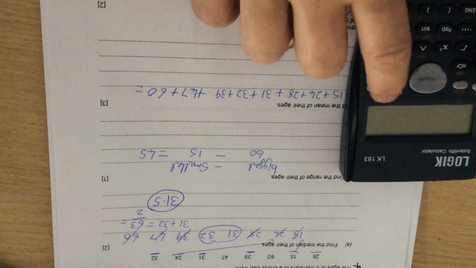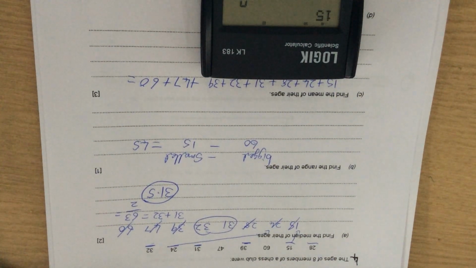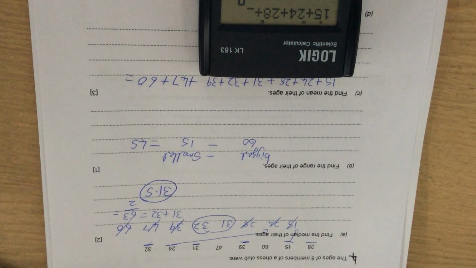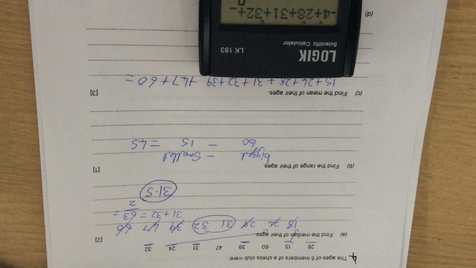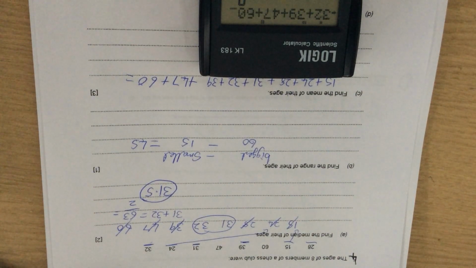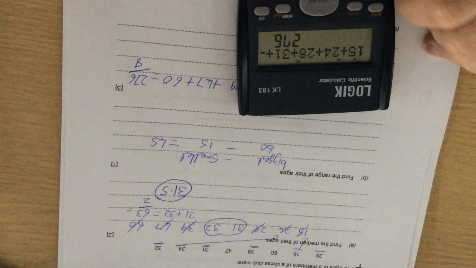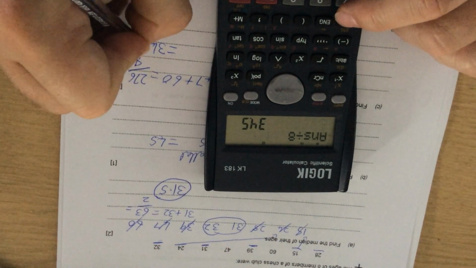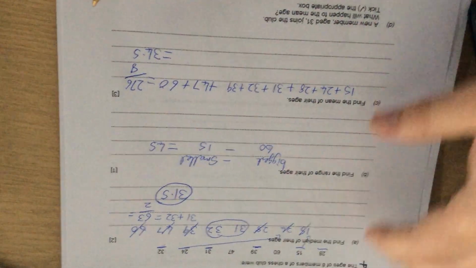So I'm looking at 15 plus 24 plus 28 plus 31 plus 32, checking the screen there's no typing errors, plus 39 plus 47 plus 60, and that comes up to 276, and I'm dividing it by 8. So 276 divided by 8 is 34.5. I divided by 8 because there were 8 numbers there, so you divide by how many numbers there are.